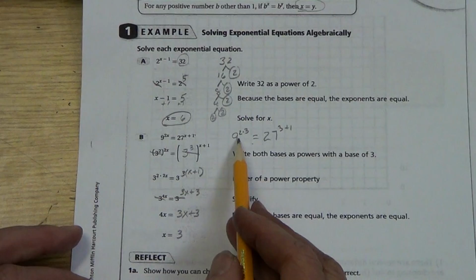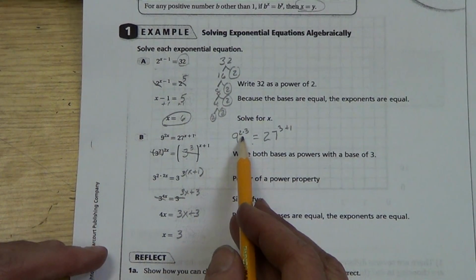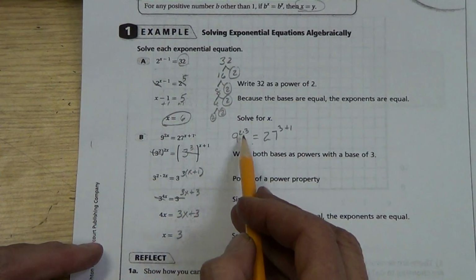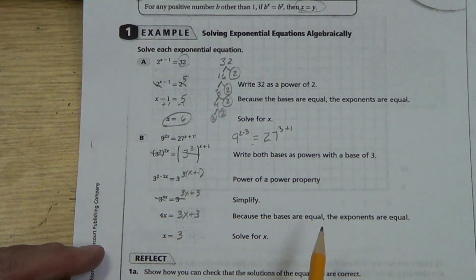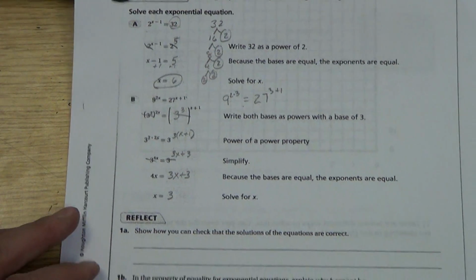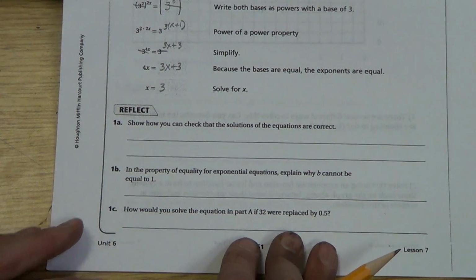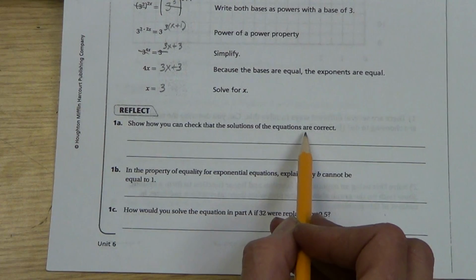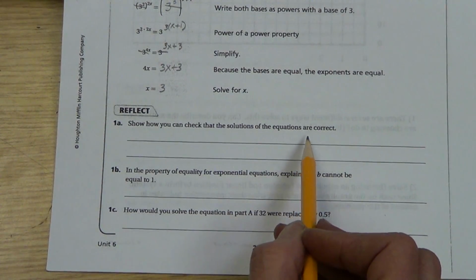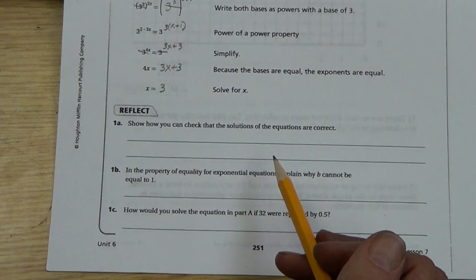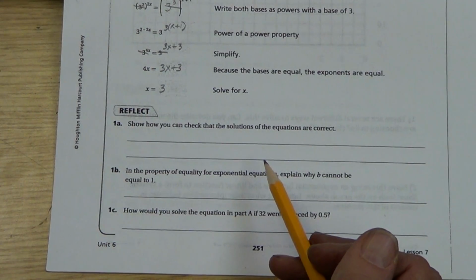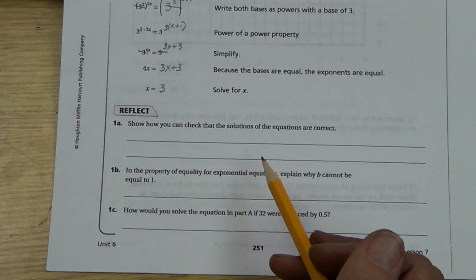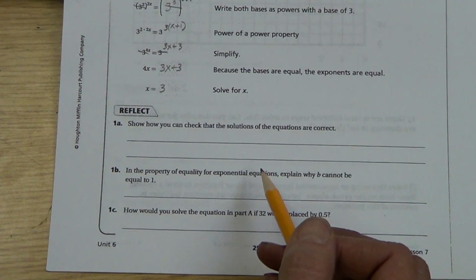And you can actually do that on your phone, on your calculator, and raise it to a power. 9 to the 6th, 27 to the 4th, they should be equal. Okay, reflection. Show how you can check the solutions of the equations are correct. Well, you could plug the solution back in just like I just did and verify that it's correct. That's probably the easiest way to verify it.